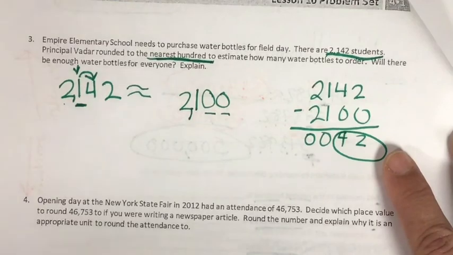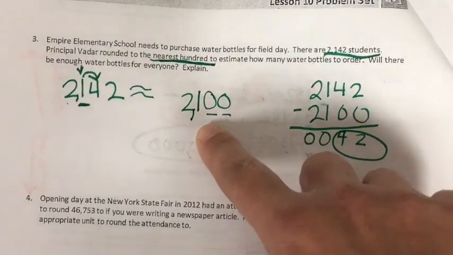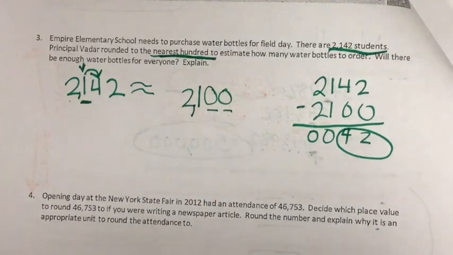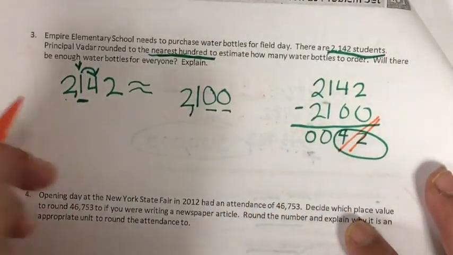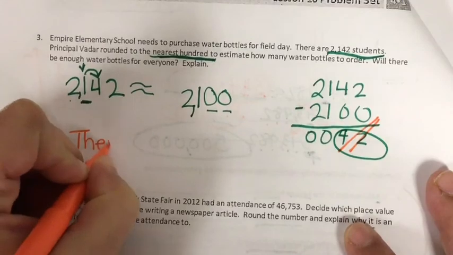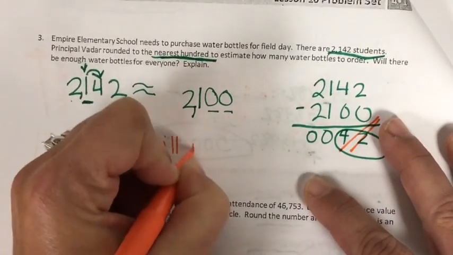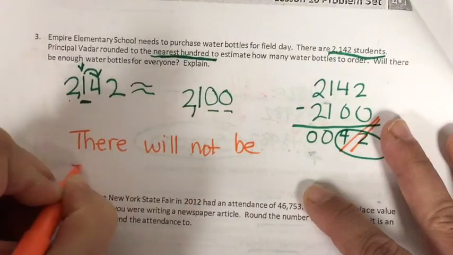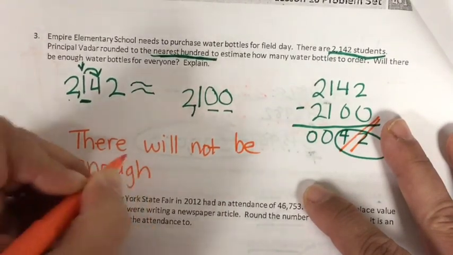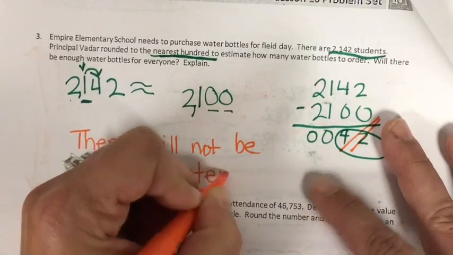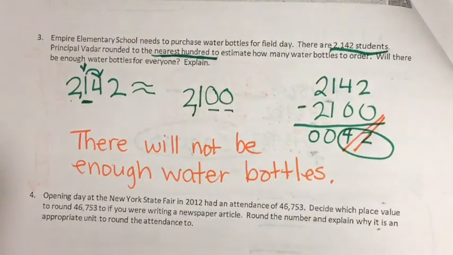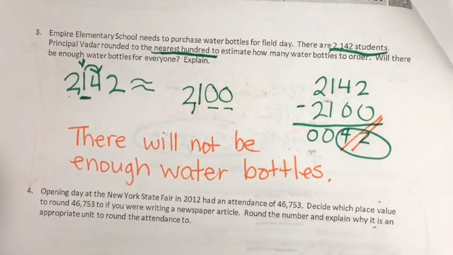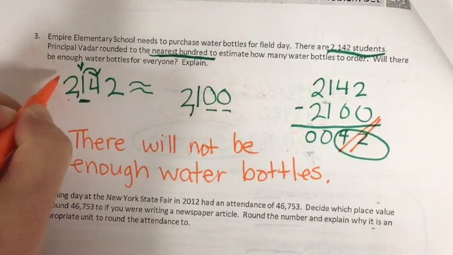Now, is that my answer? Nope. That's me thinking, is this number reasonable? Can the principal only order 2,100 water bottles and give every kid a water bottle? So the answer is no, there will not be enough. There will not be enough water bottles. So this principal perhaps should have estimated in the thousands place.